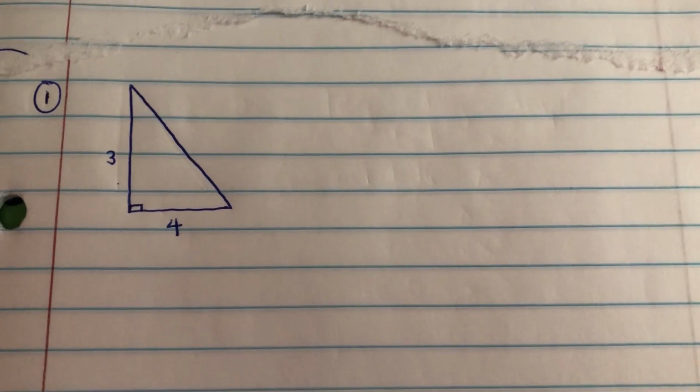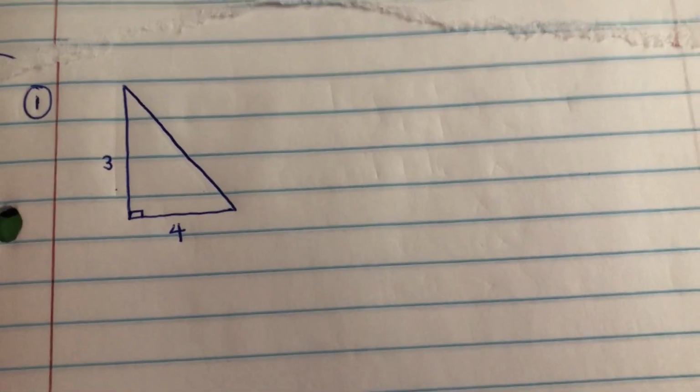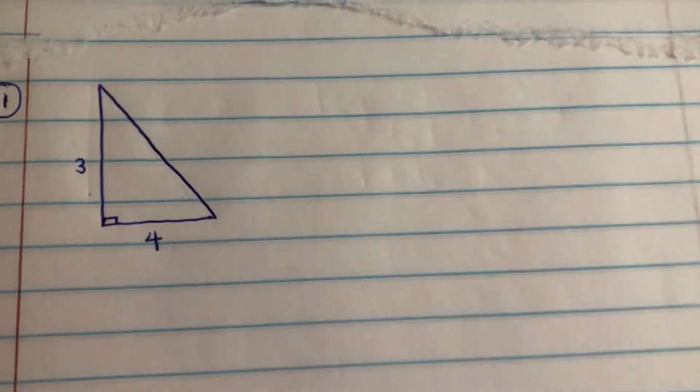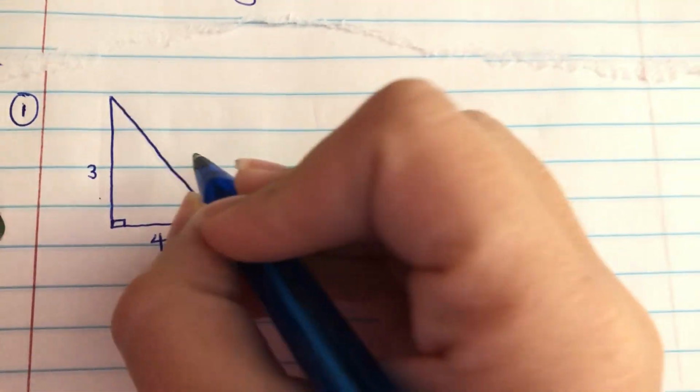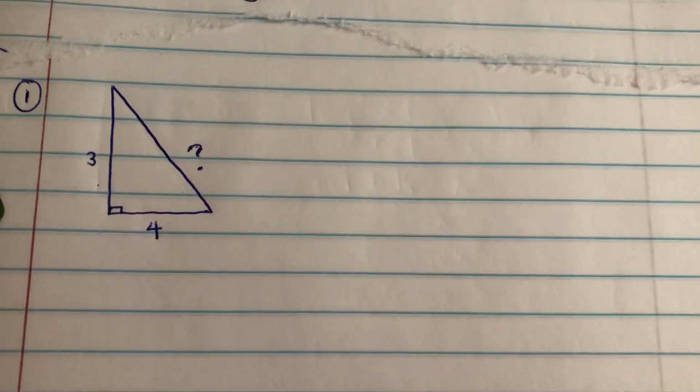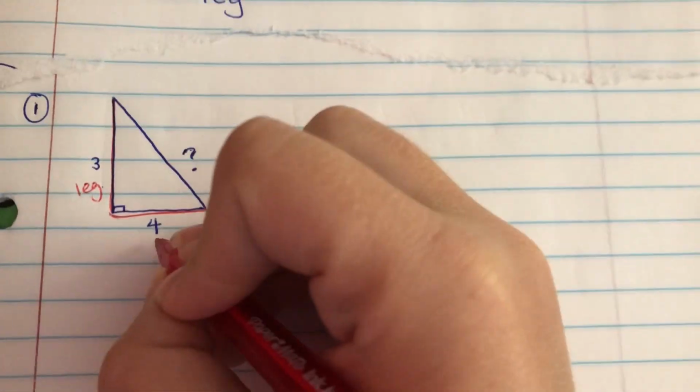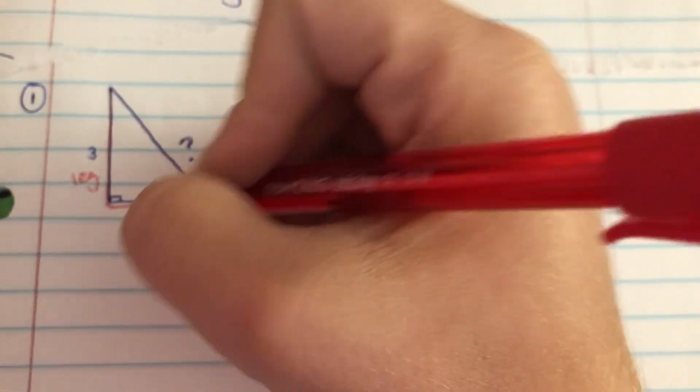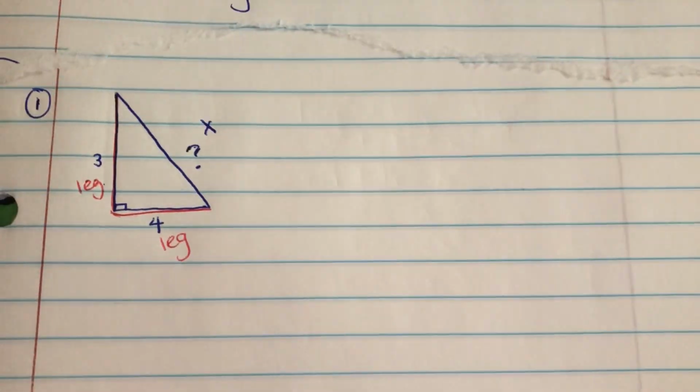So if we had a practice problem, say we have a right triangle, we're given the 3 and the 4, and we need to figure out the other side length. You would want to identify first which ones are the legs, and if you knew the hypotenuse or not. But here, my L shape is right on here, so I know that 3 is going to be a leg and 4 is going to be a leg because they form the right angle. And then I do not know the hypotenuse, so I'm going to call that x.